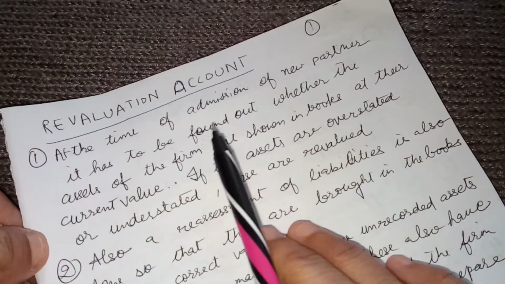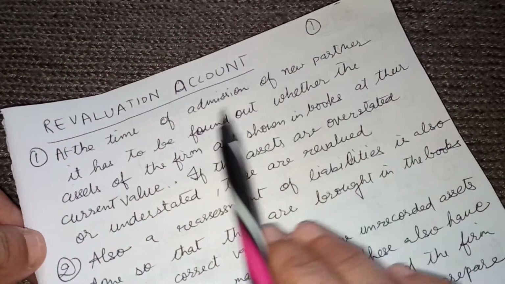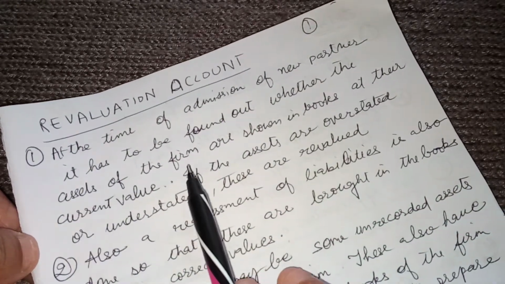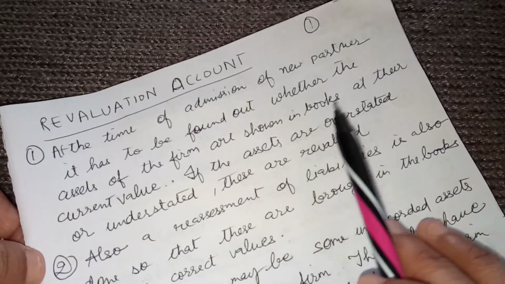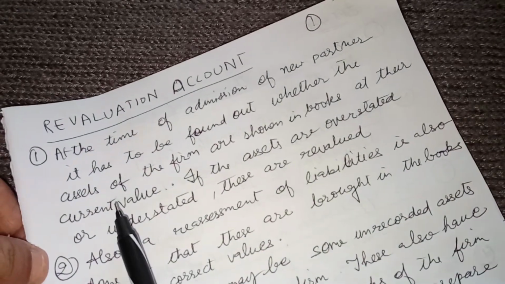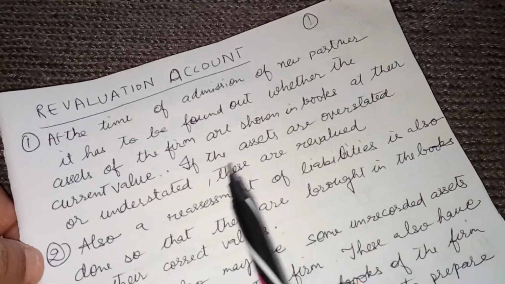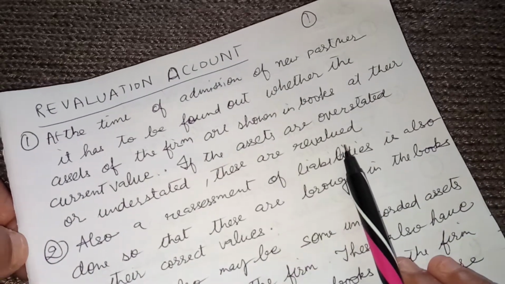At the time of admission of a new partner, it has to be found out whether the assets of the firm are shown in the books at their current value. If the assets are overstated or understated, these are revalued.